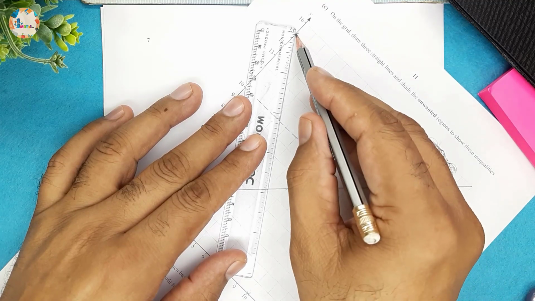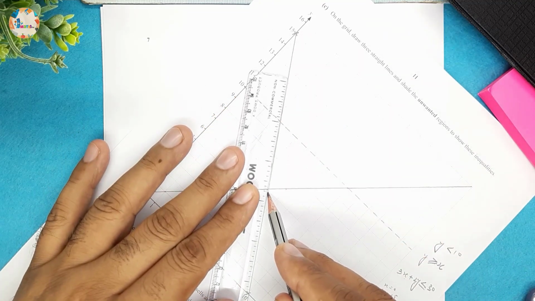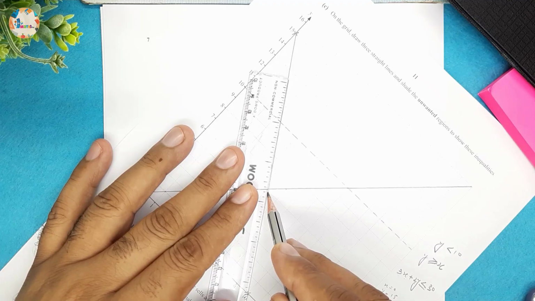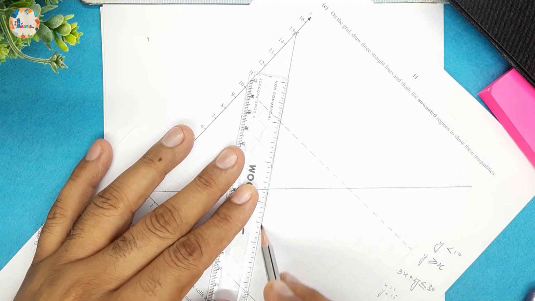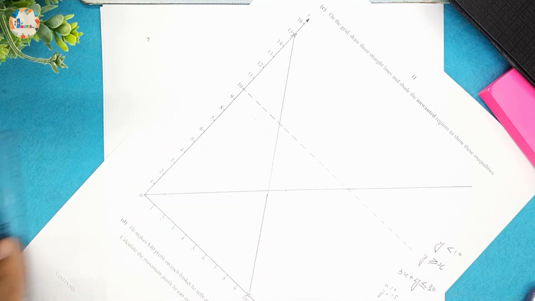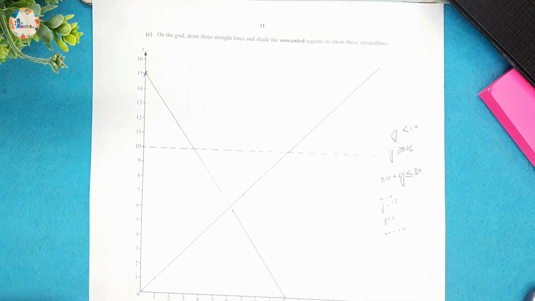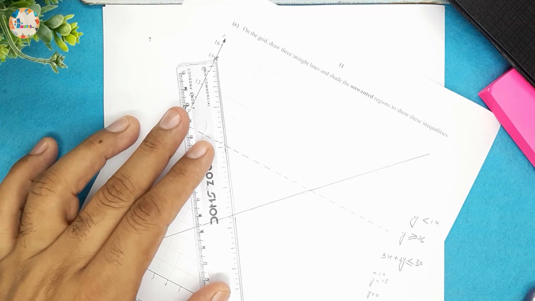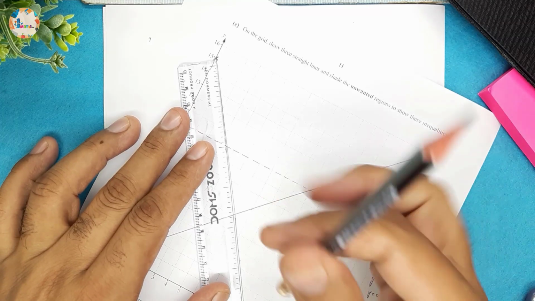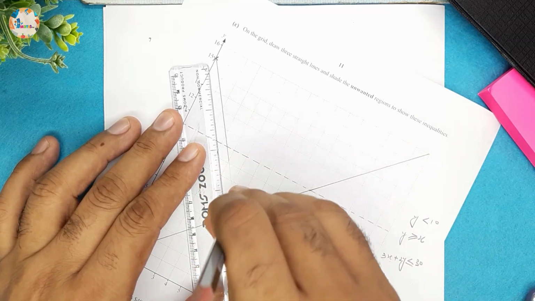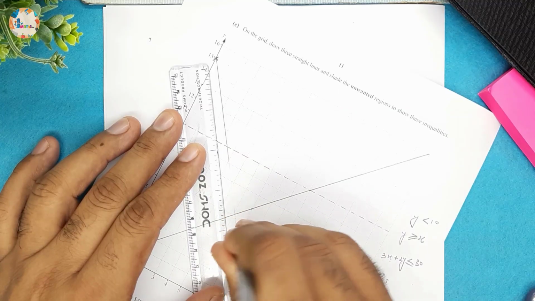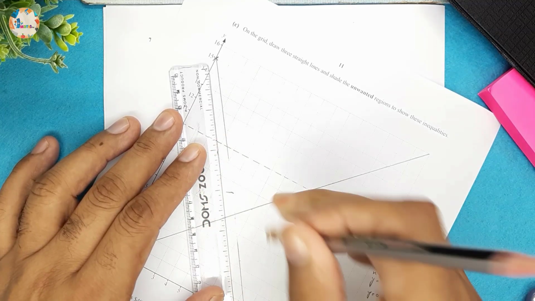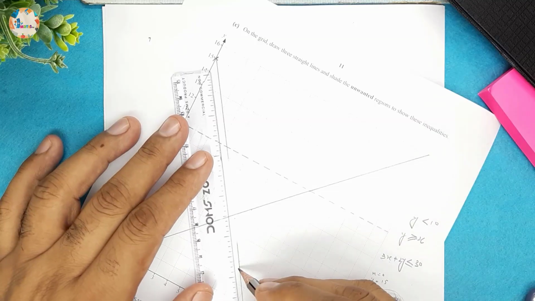So we can draw this line, and this should be basically a solid line because the less than or equal to is involved in this. So a little variation in drawing because the ruler is smaller, but we can rectify this from here.